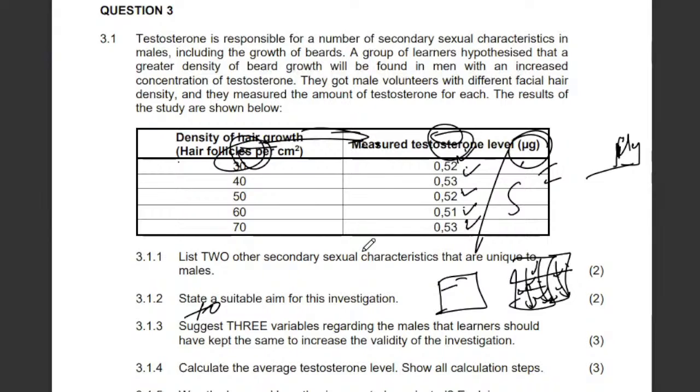Yeah, you can say yes, because we see that there is some bit of increase and decrease. But if you compare 60 and 70, yes, there is an increase. If you compare this and this, yes, this is a decrease. But if you compare this and this, it shows that there is an increase. People with high concentration of testosterone will have high density of hair.